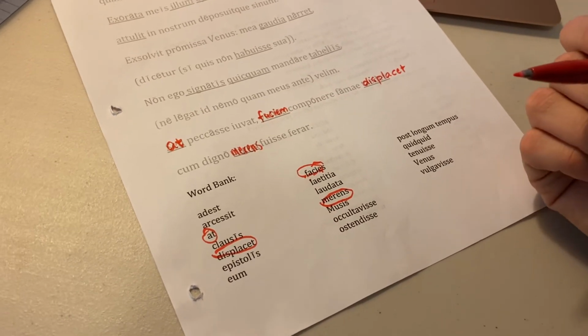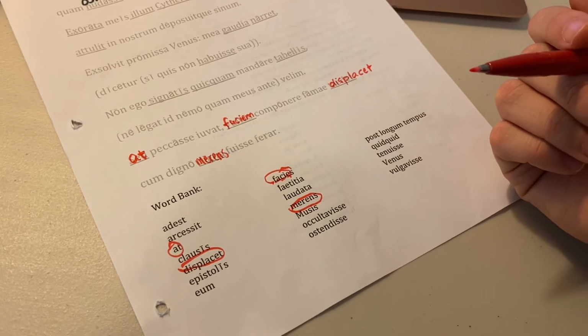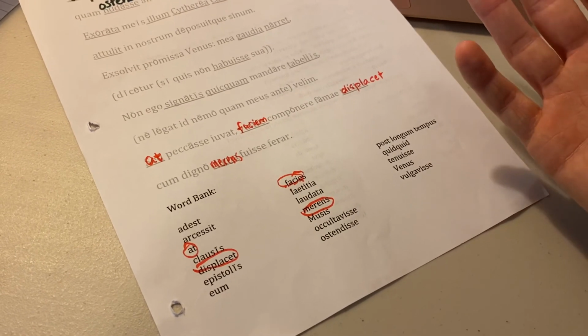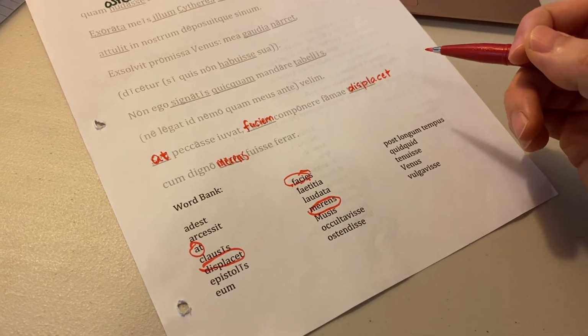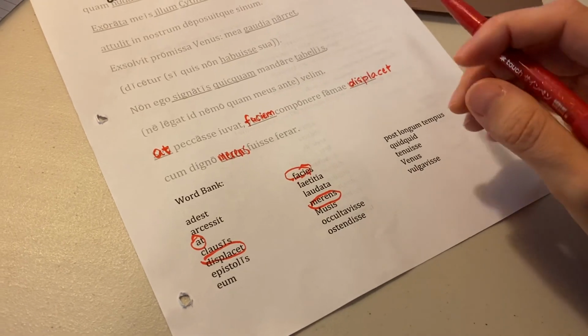So I would recommend printing it out for yourself if you're a teacher. You can also use this with other languages for sure. So feel free to test it out in your many tongues.